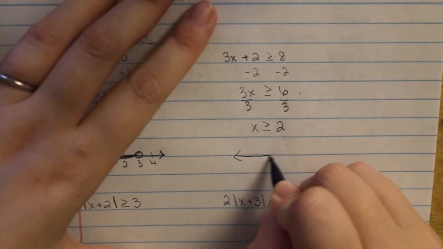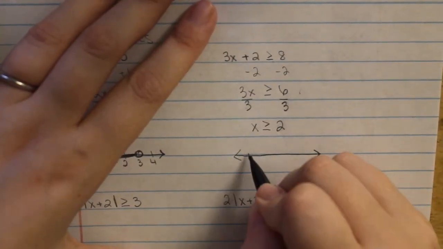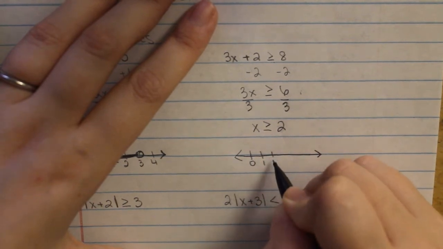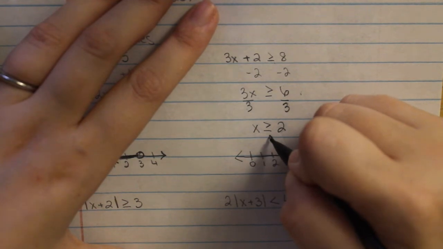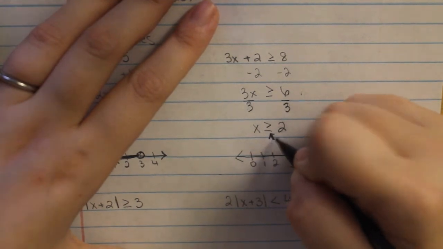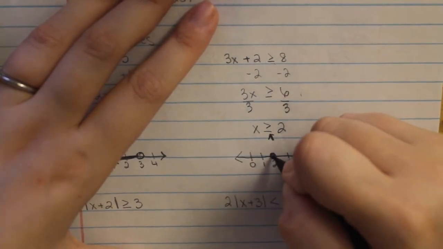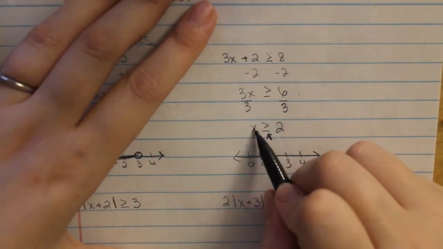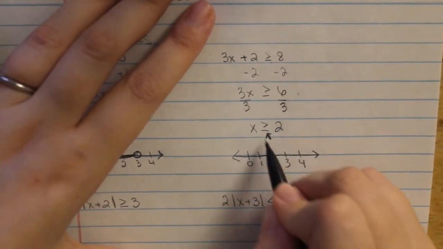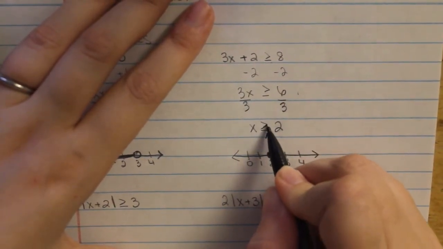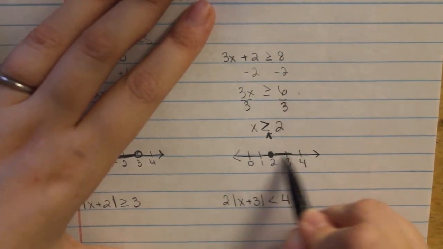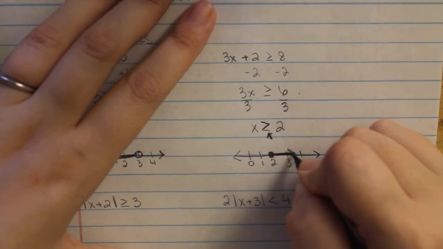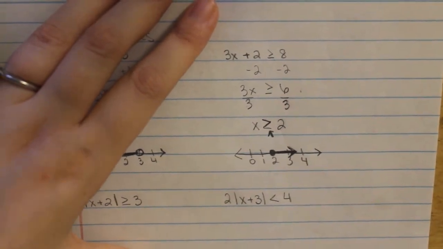Okay, I'm going to draw my number line. I'm going to start again: 0, 1, 2, 3, 4. Now we're going to look here to see if it's an open or closed circle. It's a closed circle, so I'm going to fill that in. And x is greater than, because it's being eaten, so the little alligator always wants the larger number. So we're going to go to the side that is larger and draw our arrow.